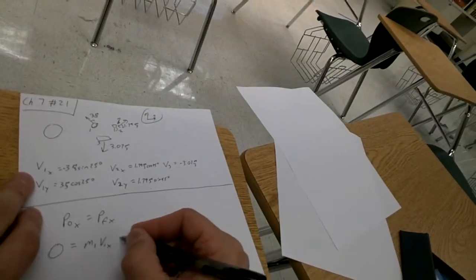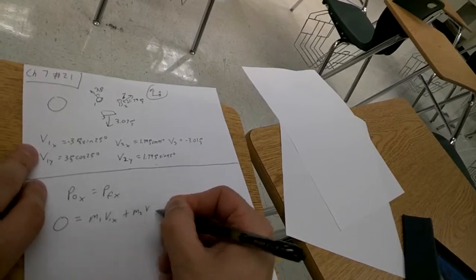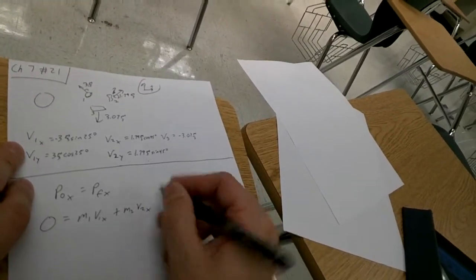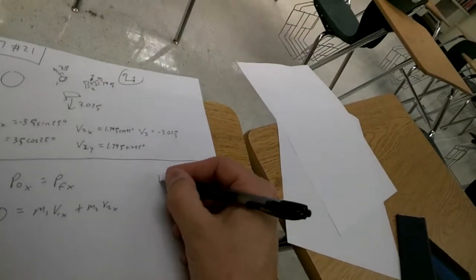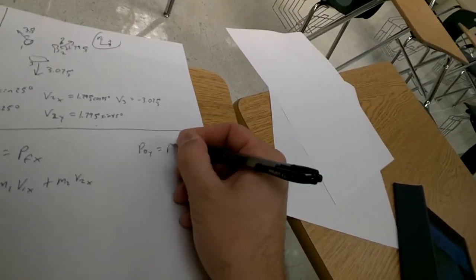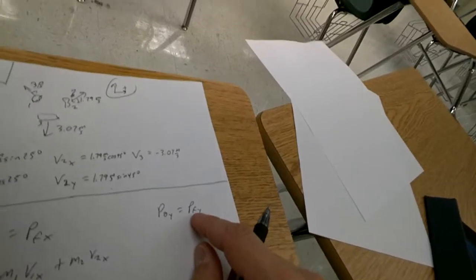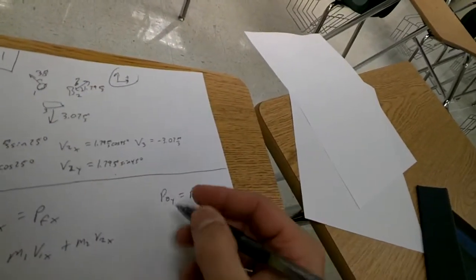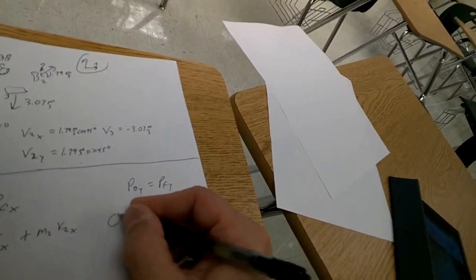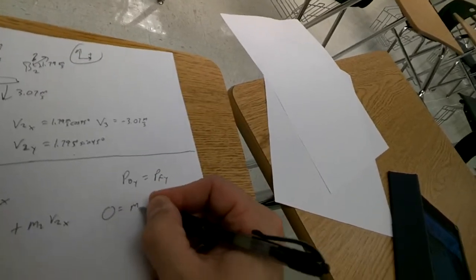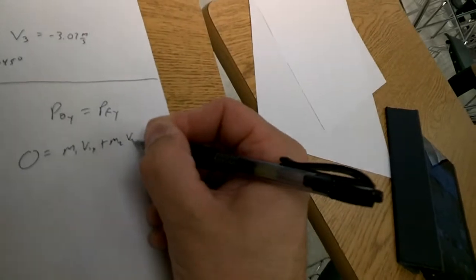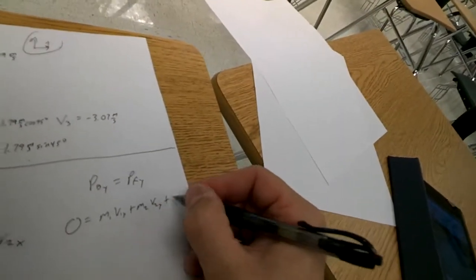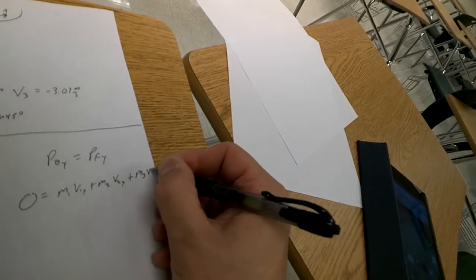So m1 v1x plus m2 v2x, and that doesn't have any x part of its momentum, so there's that. Initial momentum in the y equals final momentum in the y. All three of these have momentum in the y. Again, before it's 0, so 0 equals m1 v1y plus m2 v2y plus m3 times v3.